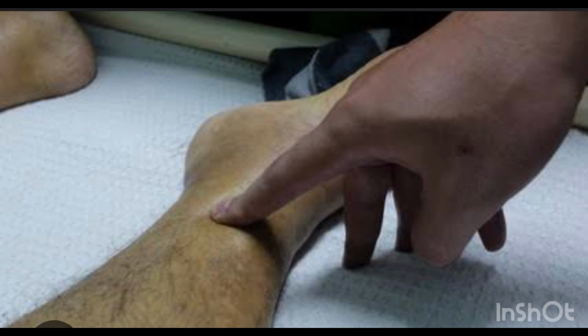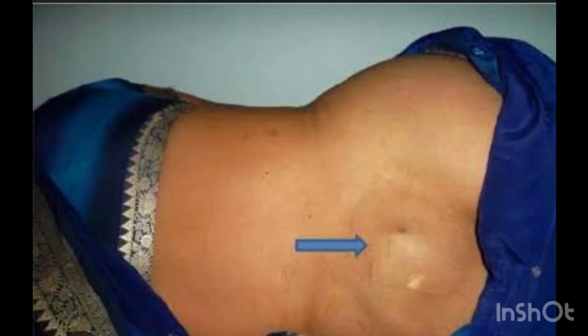This is pressing on the medial surface of tibia 1 inch above the medial malleolus in ambulatory patient. In non-ambulatory patient, we check at the sacrum.